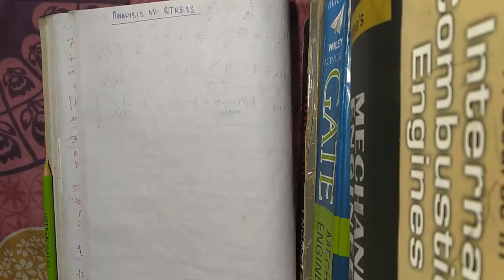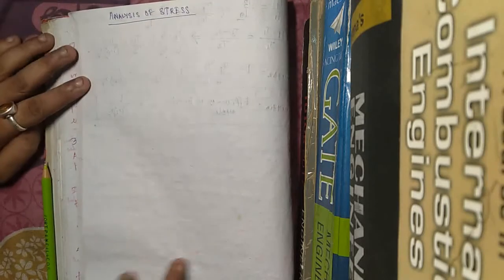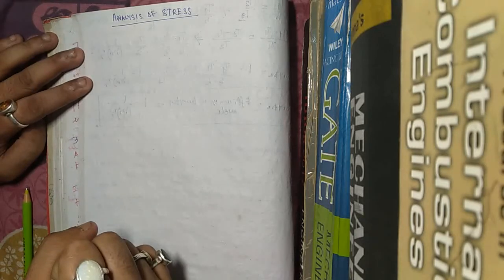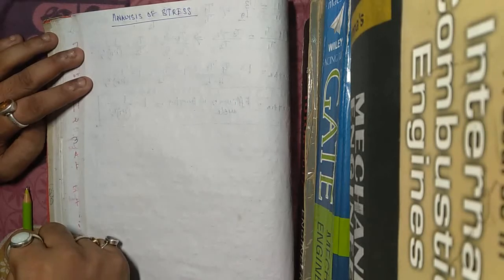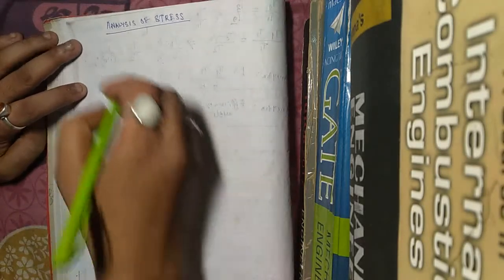As per Newton's third law of motion, the body will resist this applied force, and this resistive force is actually an internally resistive force. So what is stress?